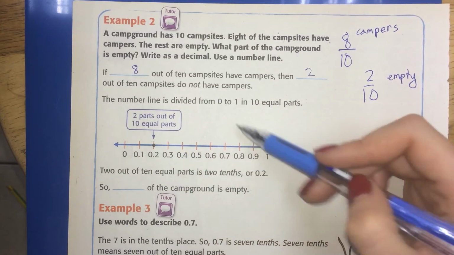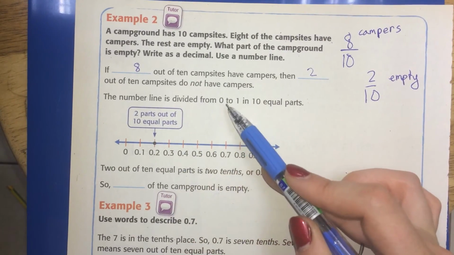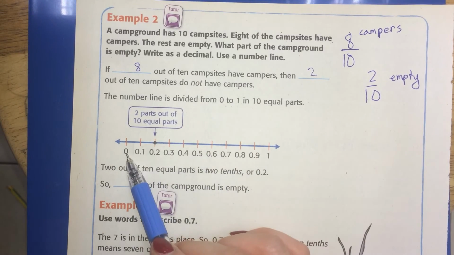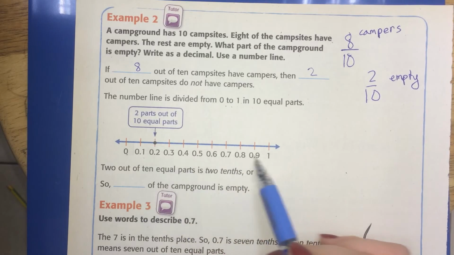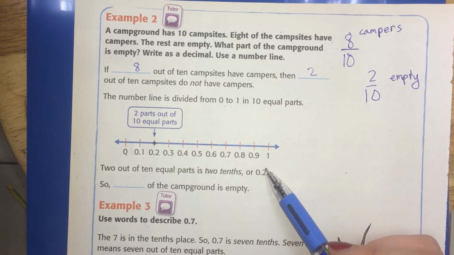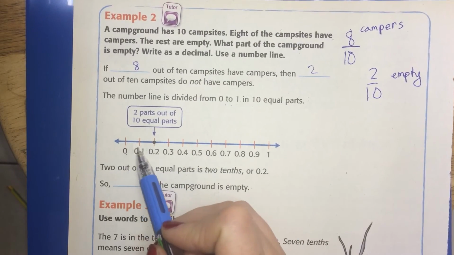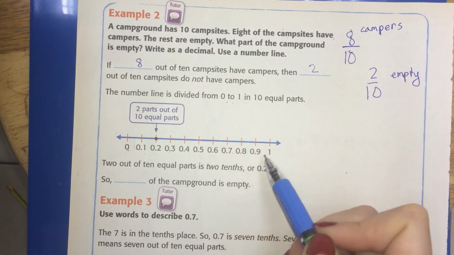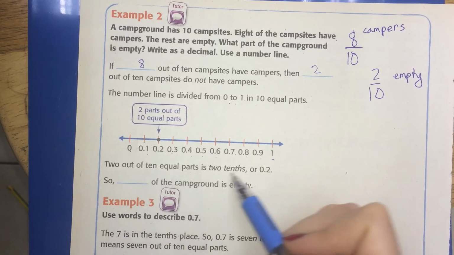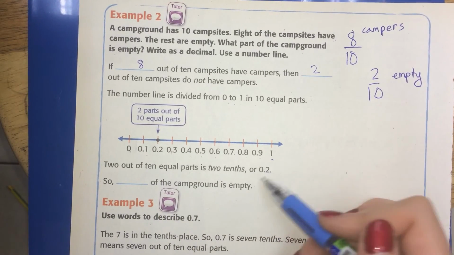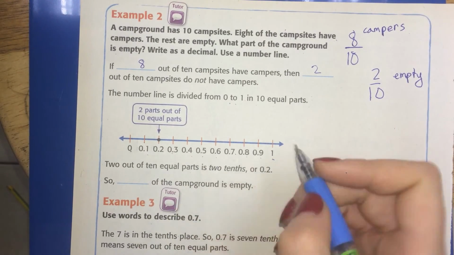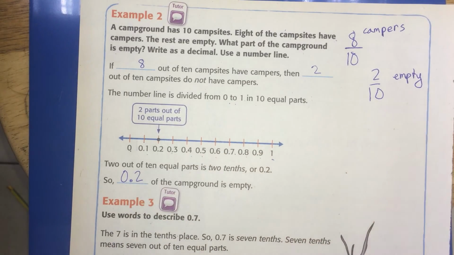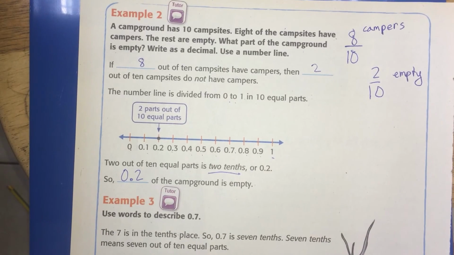And they've used a number line here. The number line is divided from 0 to 1 in 10 equal parts. So from 0 all the way to 1. Right? So 0.1, 0.2, 0.3, 0.4, 0.5, 0.6, 0.7, 0.8, 0.9, 1. 2 out of 10 is 2 tenths, or 0.2. So 0.2 or 2 tenths of the campground is empty.